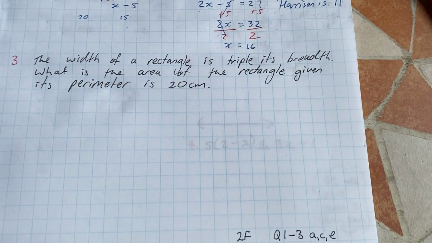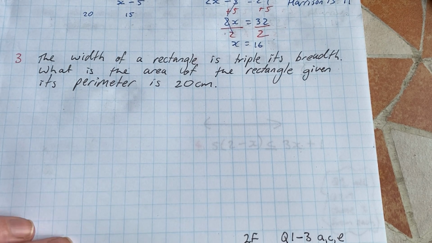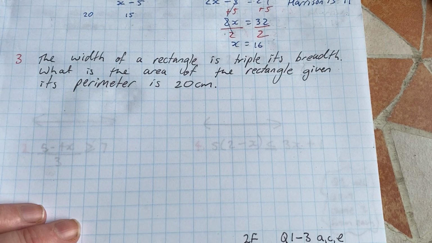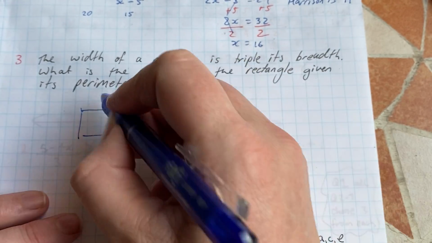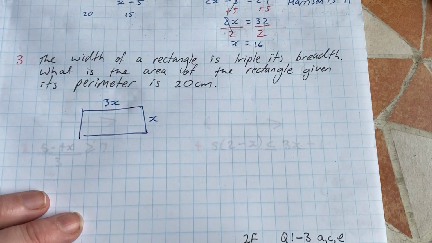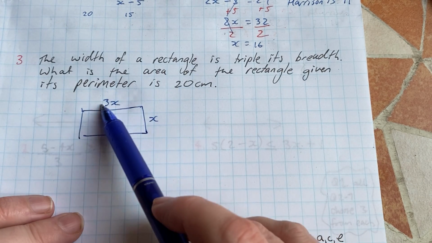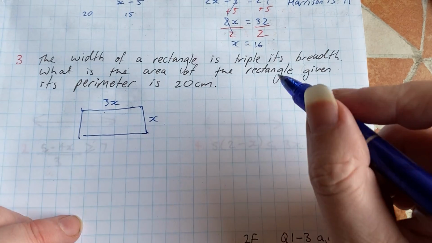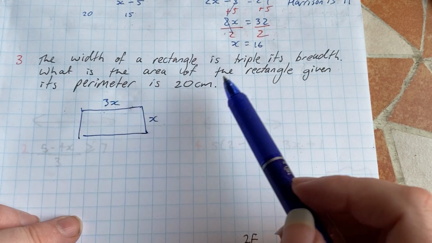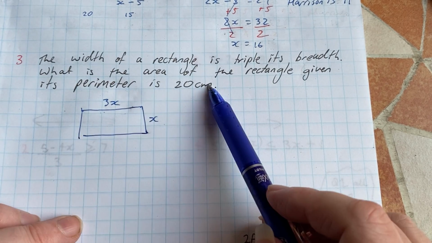In our third problem, the width of a rectangle is triple its breadth. What is the area of the rectangle given its perimeter is 20 centimeters? So whenever you get something like this with a shape, it's a good idea to draw a diagram. One of the sides is x, the other side is triple that. So the width is triple the breadth. This is the width, this is the breadth. The width is triple the breadth. Now it says, what is the area? We don't know yet. Given the perimeter is 20, so that's our information we need to use.